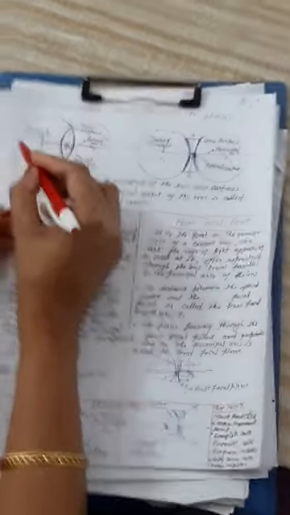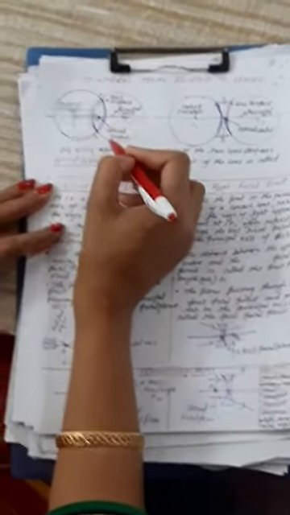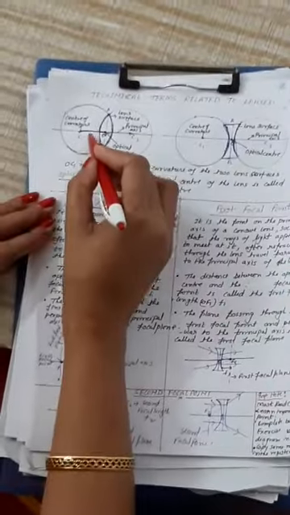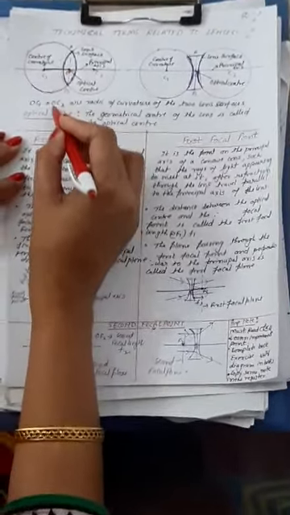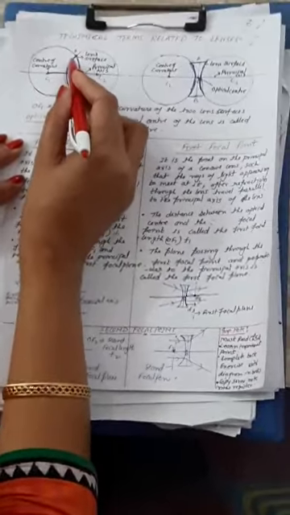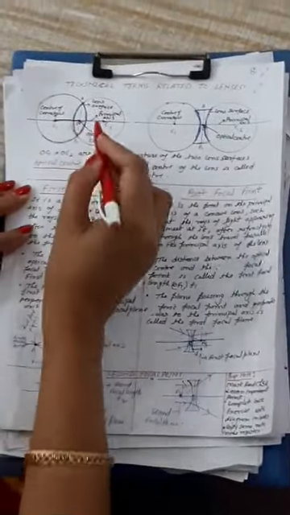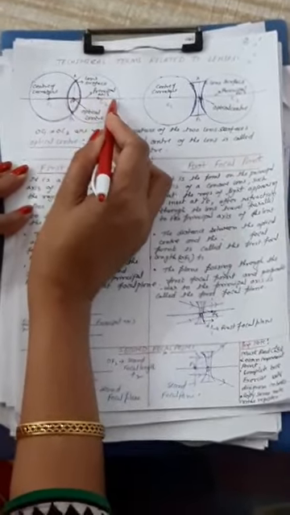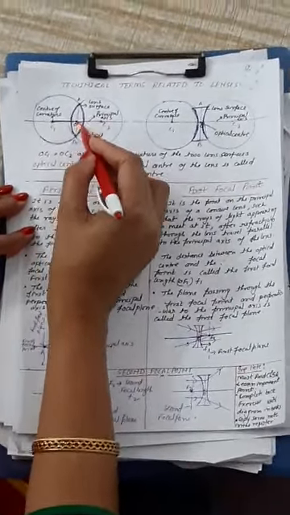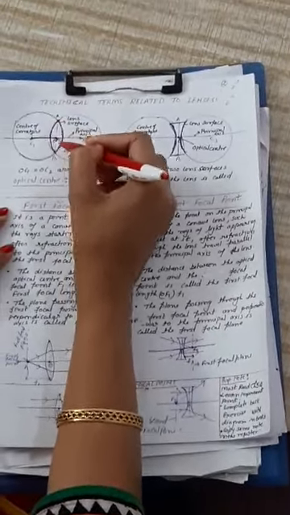Center of the sphere of which the lens is a part. Second point, what is the radius of curvature? Radius of curvature like OC1 or OC2, it is the radius of the sphere of which the lens is a part. Principal axis, line joining the center of curvature. Optical center, it is the geometrical center of the lens.